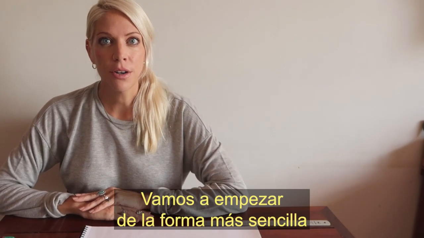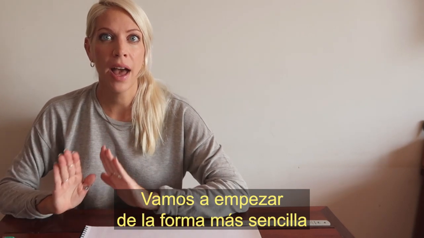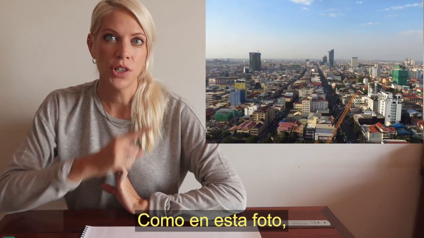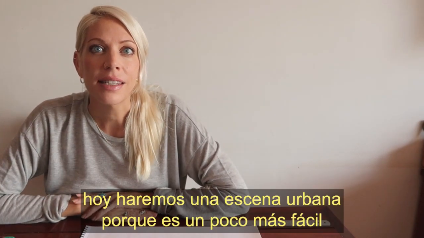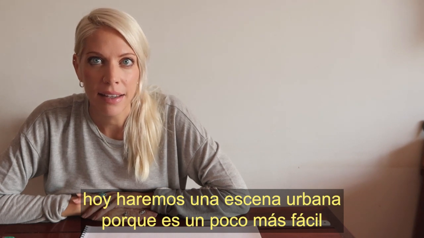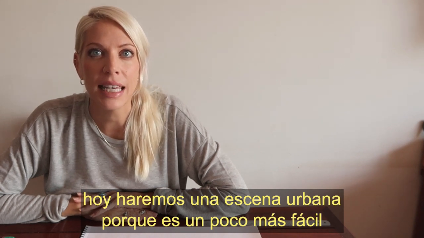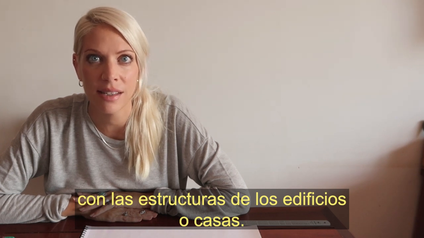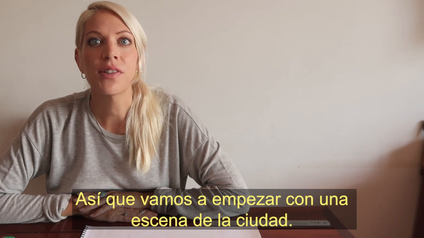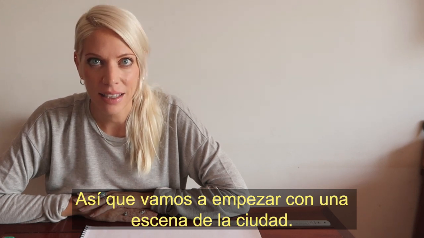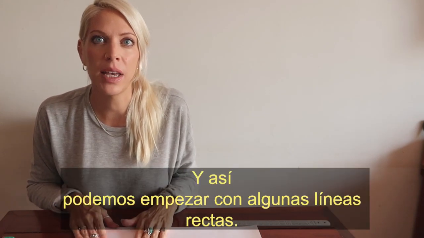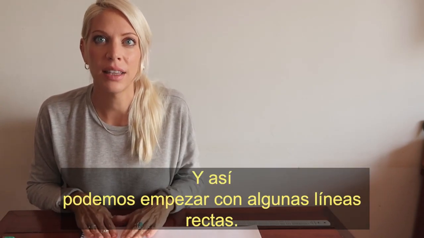We're just going to start with the simplest way that you can do perspective. Just like in this picture, we will do a city scene today because it's a little bit easier with the structures of the buildings or houses. So we're going to start with a city scene, okay? We have a little bit of buildings in there, and that way we can start with some straight lines.